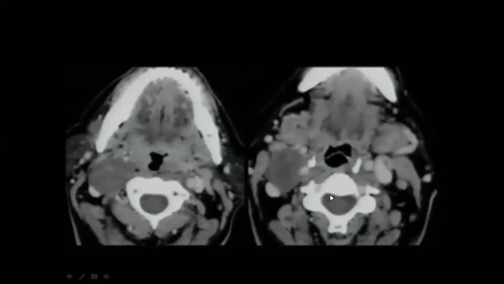One of the differentials is second branchial cyst, but not the site of this. What do you think? It appears to be something else, like neurofibroma or carotid body tumor. Yes, I agree with you. Tumors like this can come in the carotid space, could be a carotid body tumor.